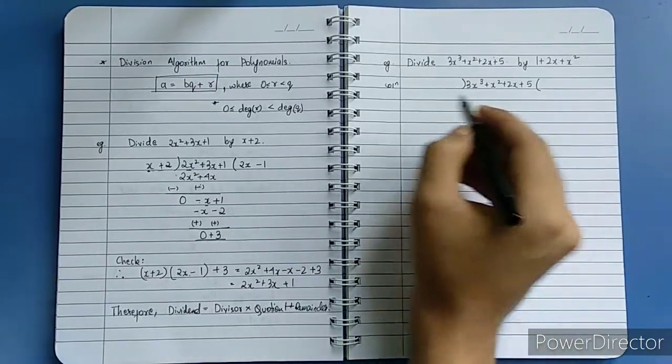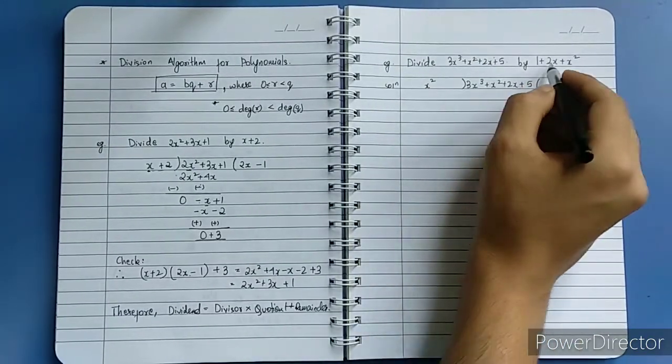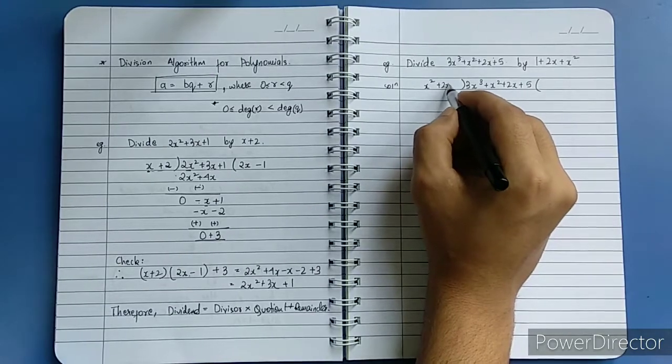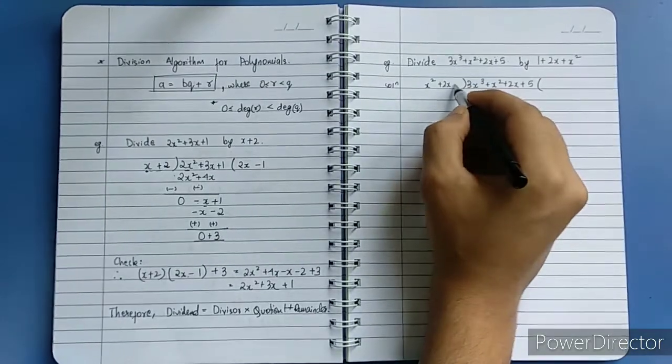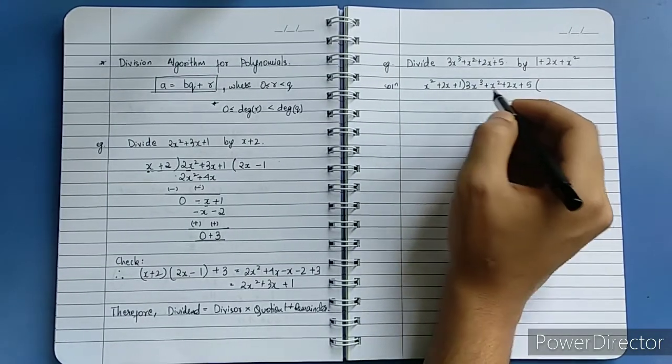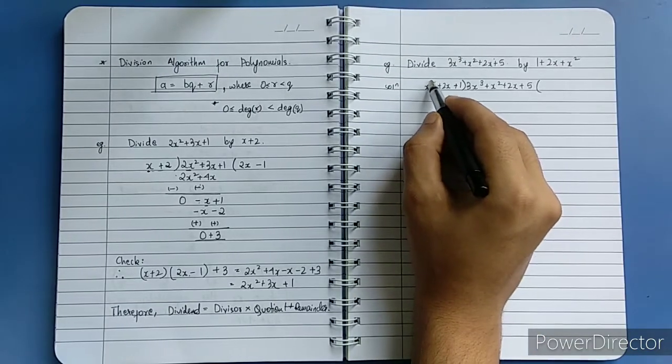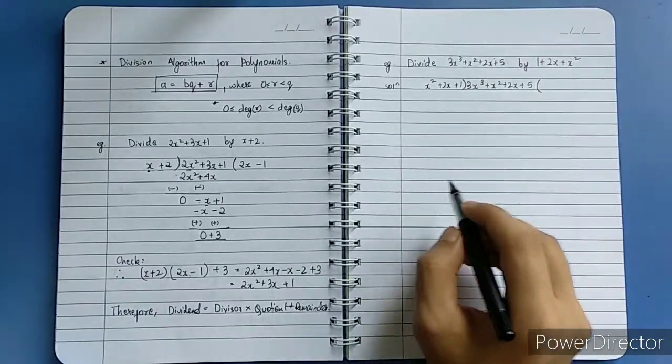Here the highest power is x square. So we write x square first, then plus 2x, the next power 1, and plus 1. Here the degree is 0. So the maximum degree over here is 2, and here the degree is 3.